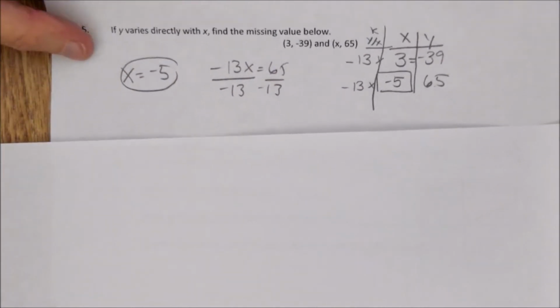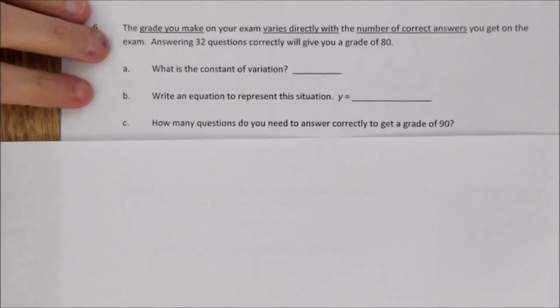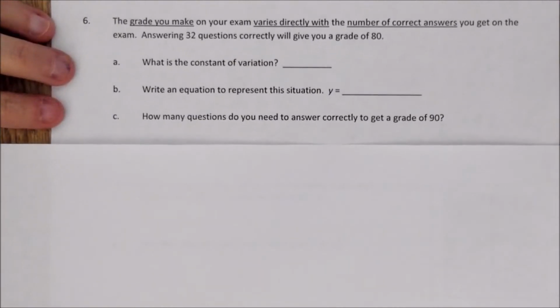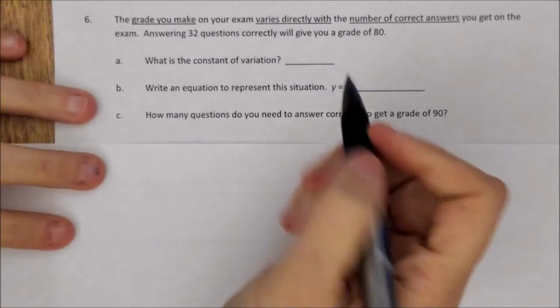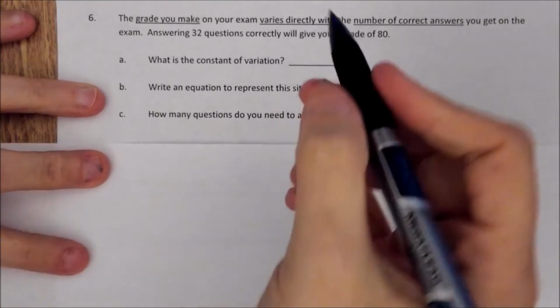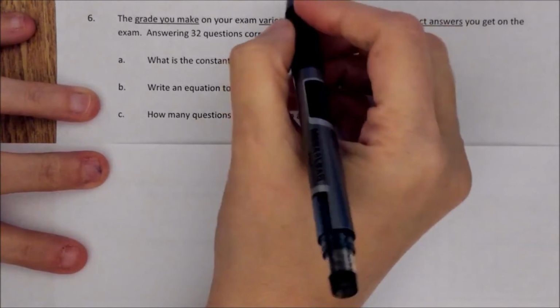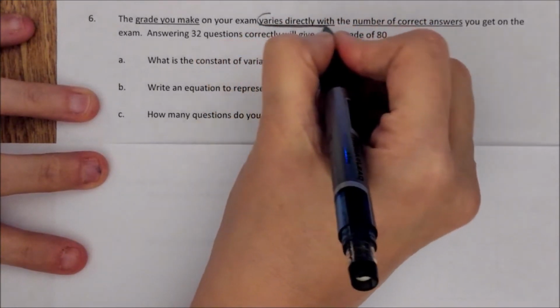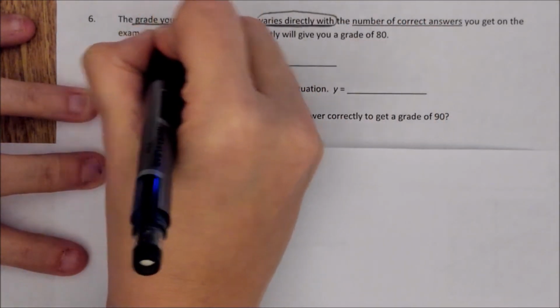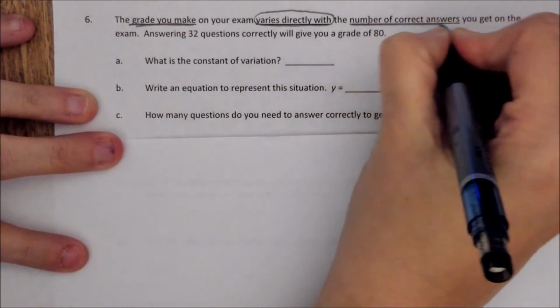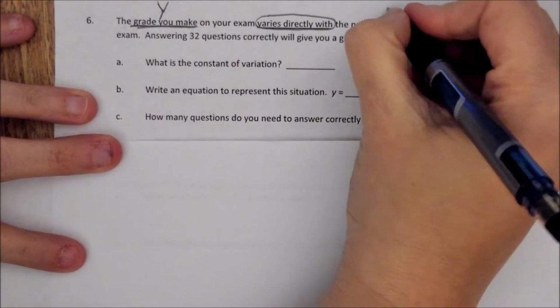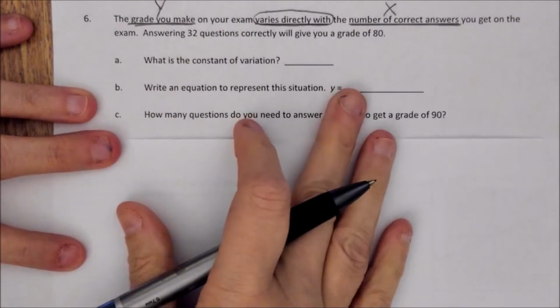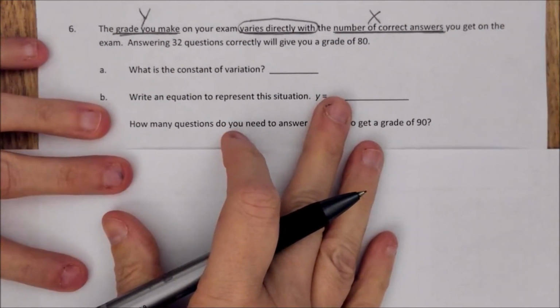So that's how we do it when they just give us ordered pairs. Now, when they give us a situation like this, then we have to kind of figure out what goes where. Now, this one already has them underlined, which is kind of helpful. But what I usually do is I circle varies directly with. And then I underline the two things around it. Because remember, y varies directly with x. Well, now I know what goes in which columns in my table.